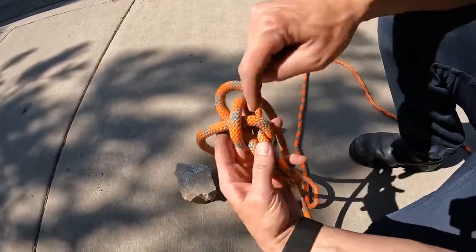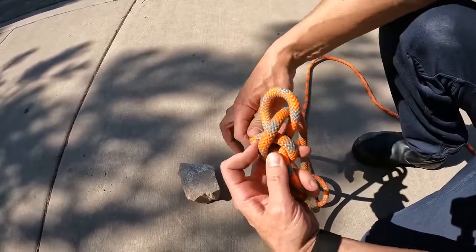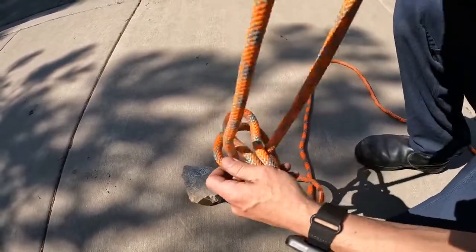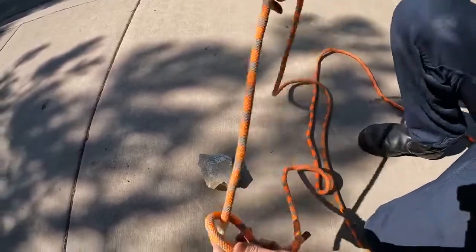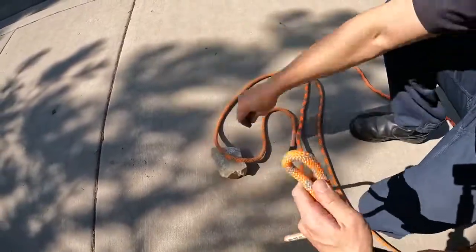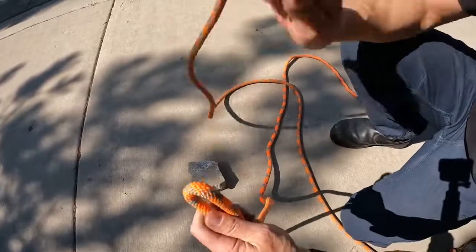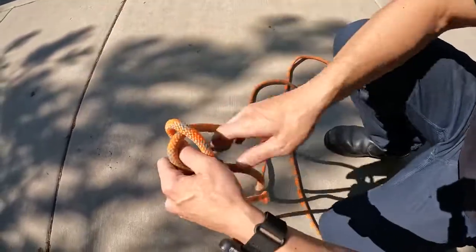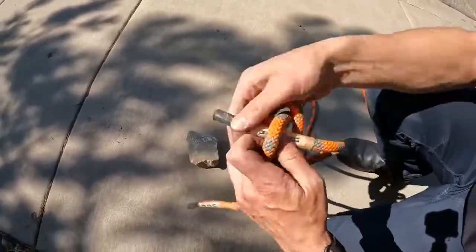So look at the bight and look at how this rope is routed up and through. And just to drive the point home, let's back out all this, keep my bight in my hand, and tie a Beckett or a sheet bend. I go up, wrap around the thumb as a reference point, and back out. It's identical.